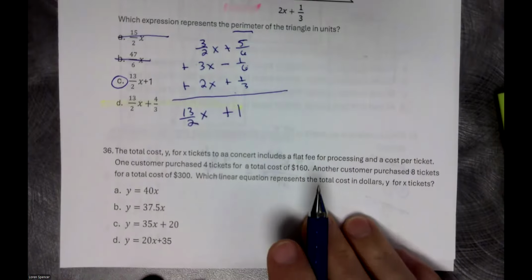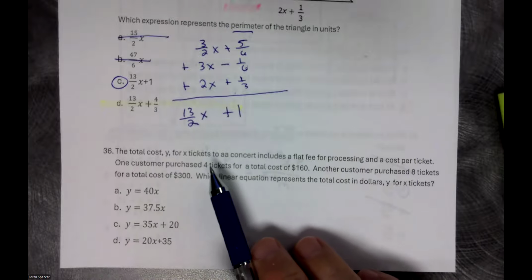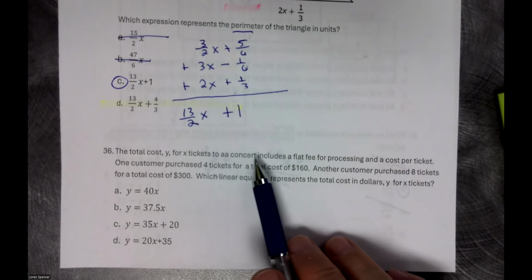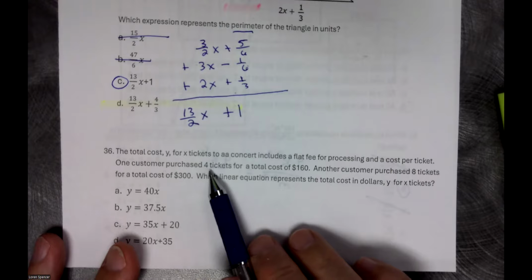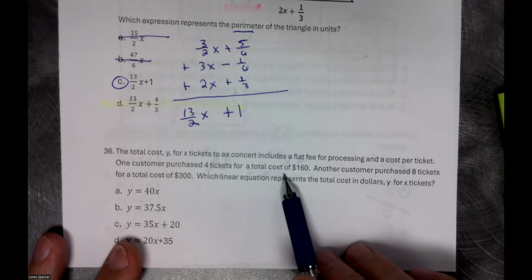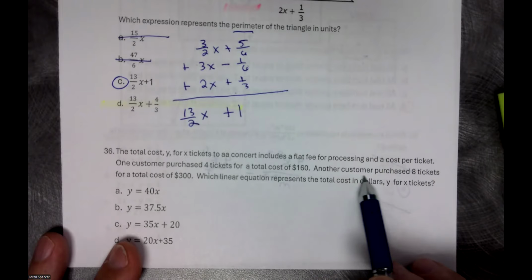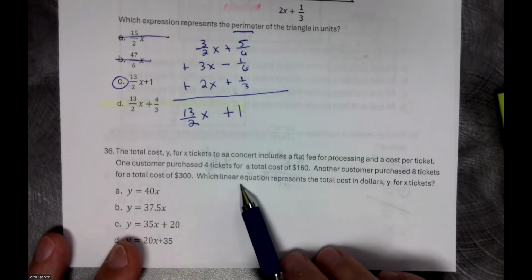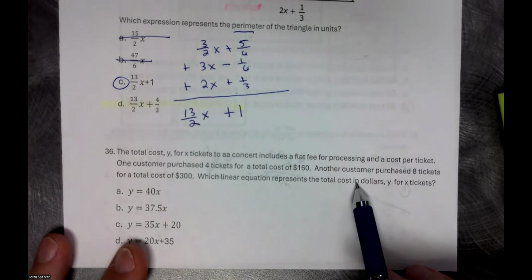Moving on. 36. The total cost Y for tickets to a concert includes a flat fee for processing and a cost per ticket. One customer purchased 4 tickets for a total of $160. Another customer purchased 8 tickets for a total cost of $300. Which linear equation represents the total cost in dollars per ticket?